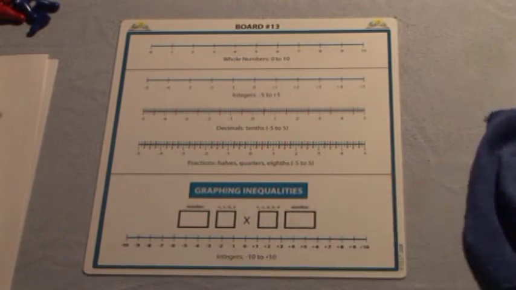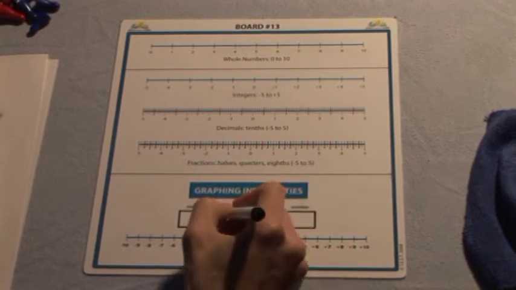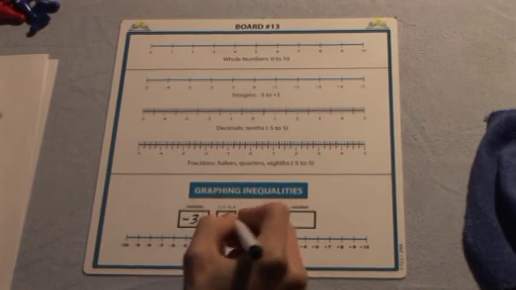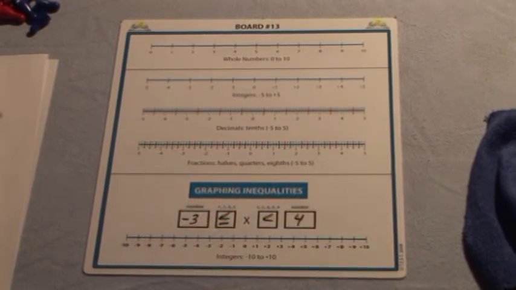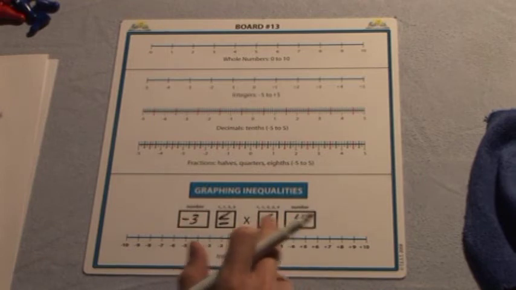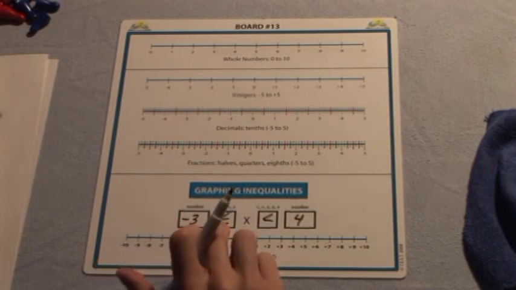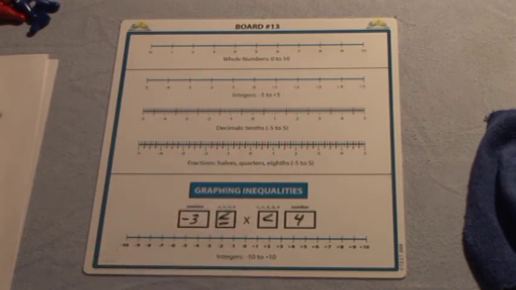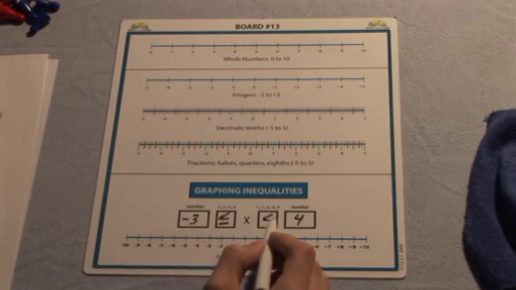This line can also be used to graph different inequalities that have two sides. So for instance, we can say that negative 3 is less than or equal to x is less than 4. So what we need to do is include all values between 4 and negative 3, and we also need to include the negative 3 because there is an equal sign on this side. So negative 3 is less than or equal to x is less than 4.